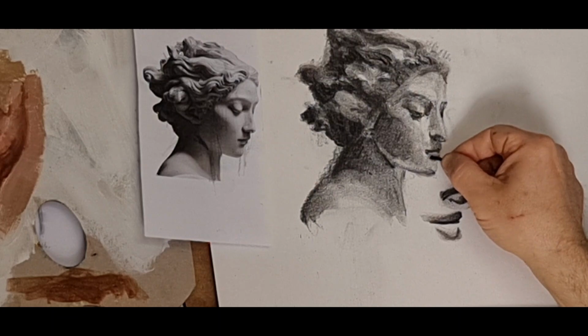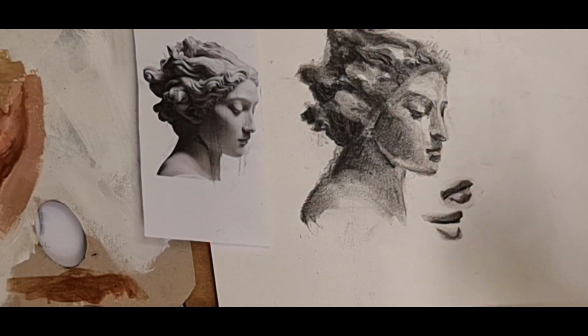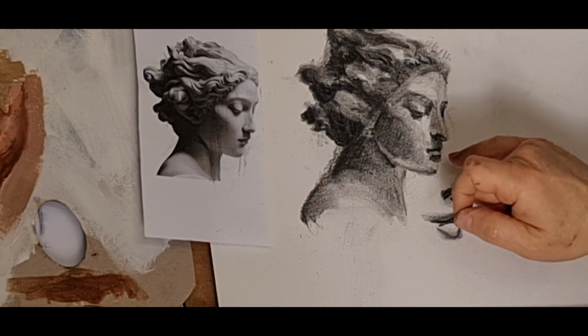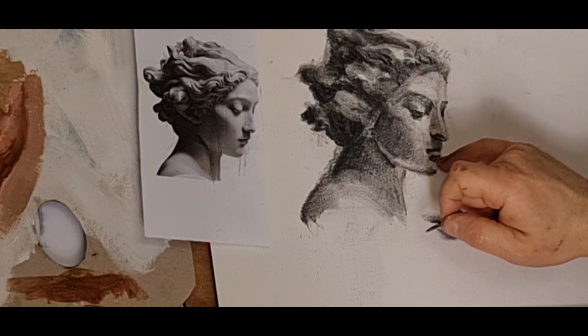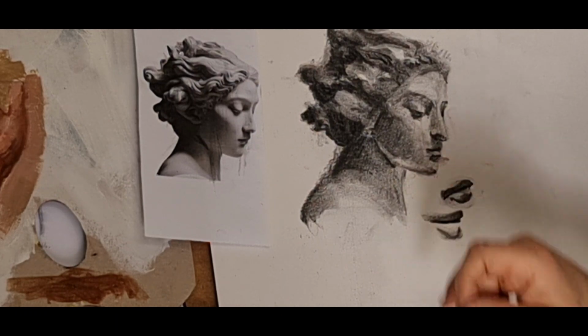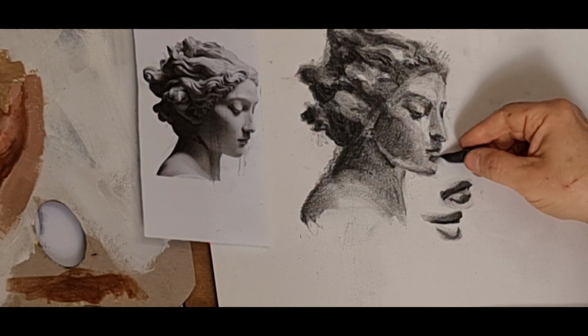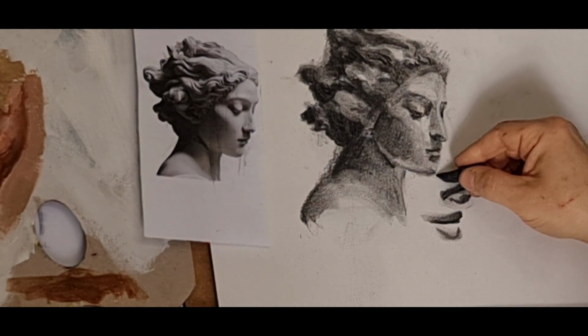And shadow of the lower lip onto the cheek. Uh-oh, hold on, we need to shade it here. Yeah, there. And bring those darks from the values more inwards and round it here, more of a rounded form.